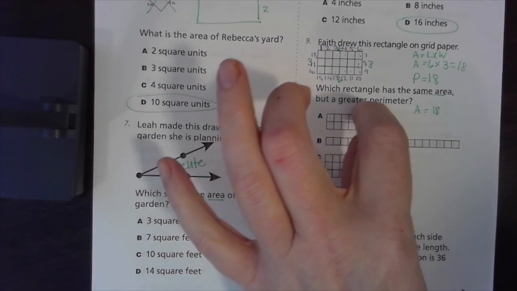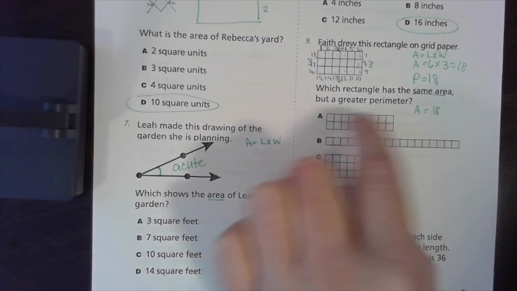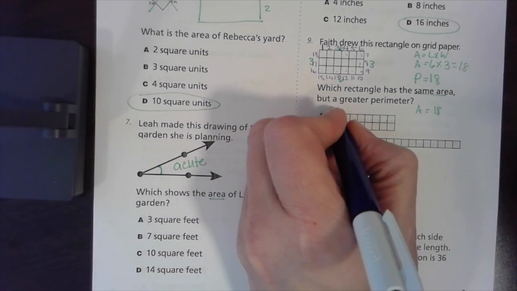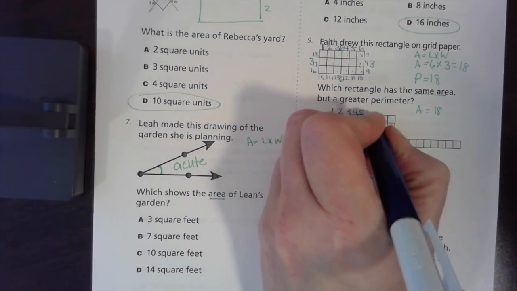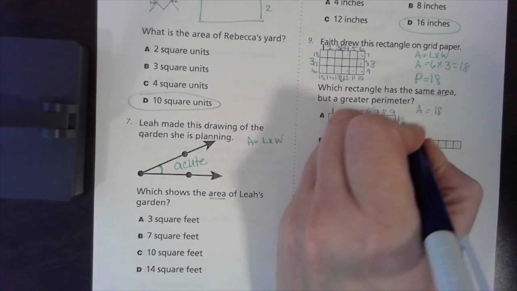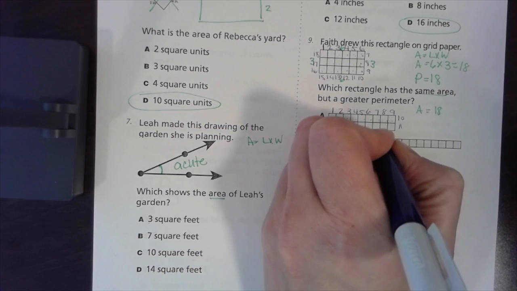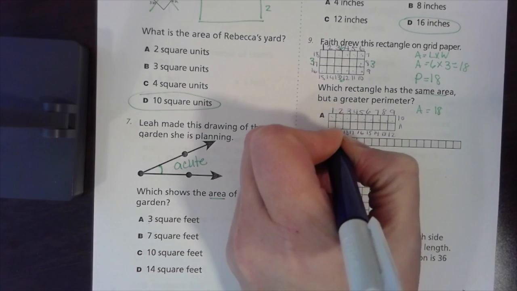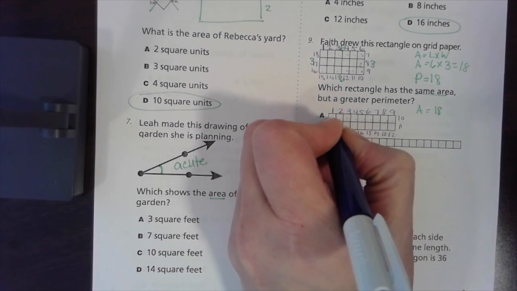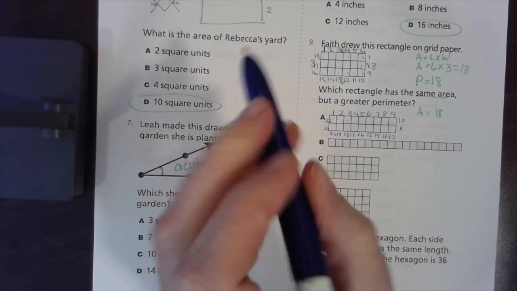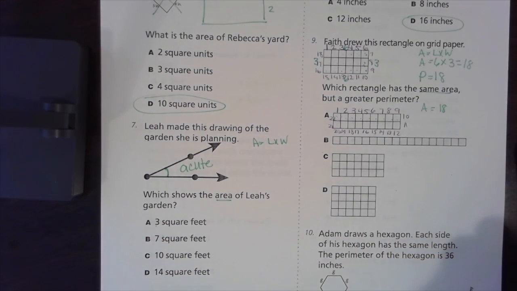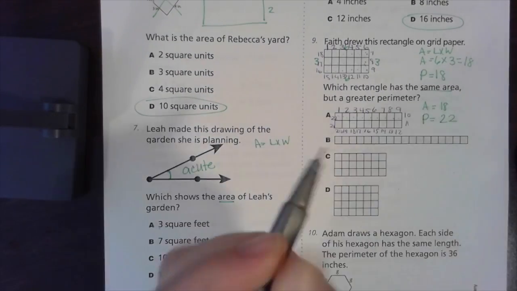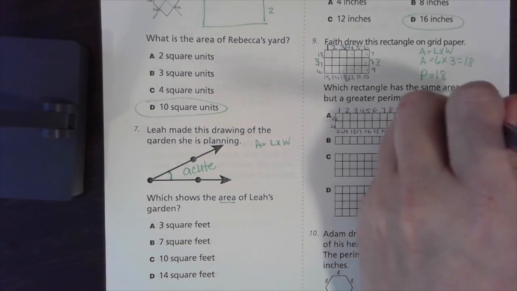Okay, I would prefer to do 9 plus 9 plus 2 plus 2, but let's go ahead and count through it. 1, 2, 6, 7, 8, 9, 10, 11, 12, 13, 14, 15, 16, 17, 18, 19, 20, 21, 22. Okay, so it has a perimeter of 22. Now, I really like that because the area is the same and the perimeter is greater.